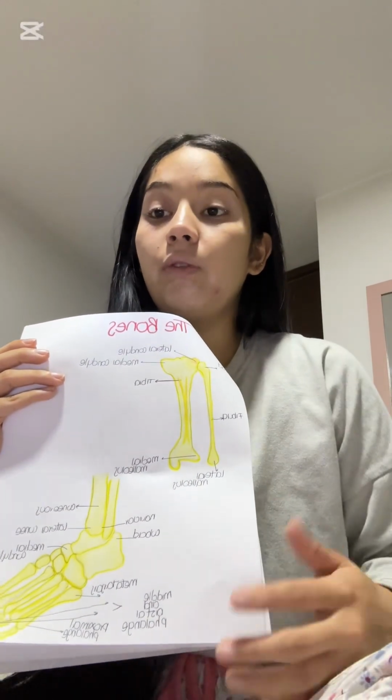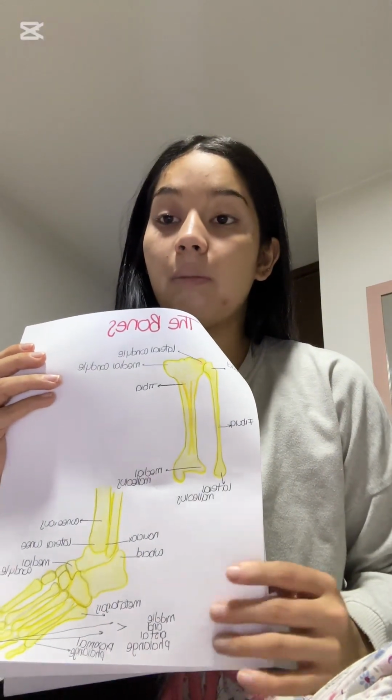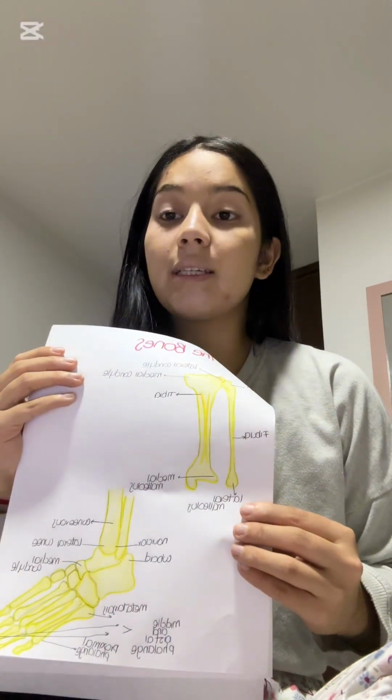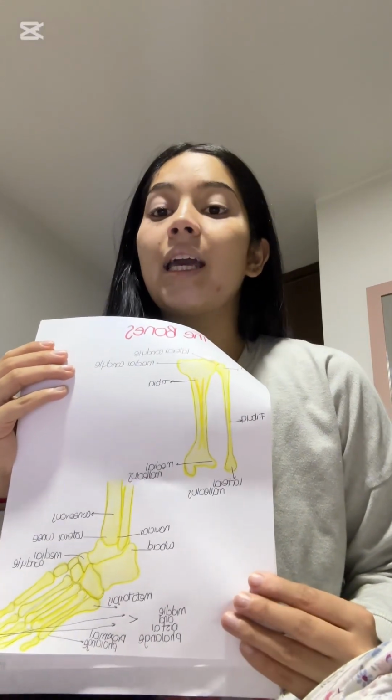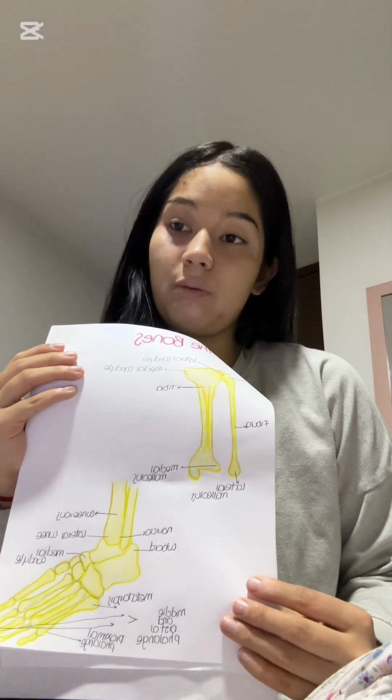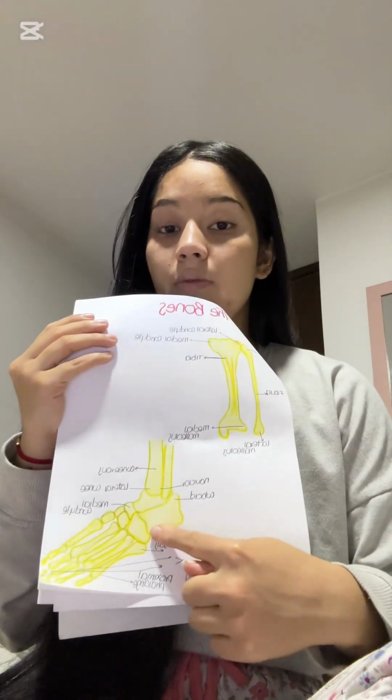Now, the foot is an incredibly complex structure with 26 bones divided into three groups: tarsal bones, metatarsal bones, and phalanges.